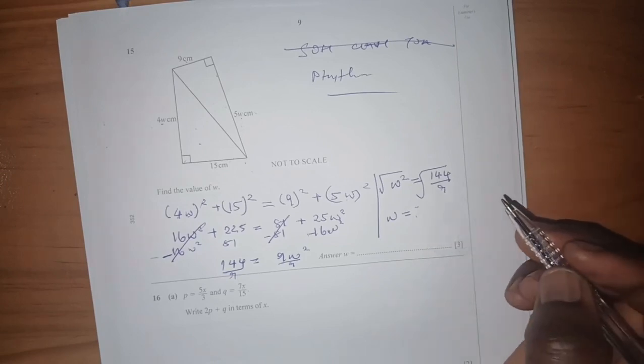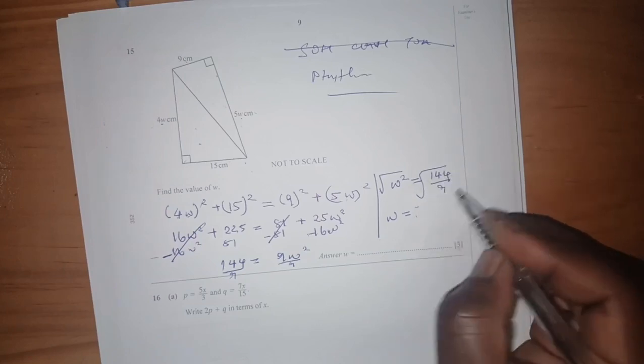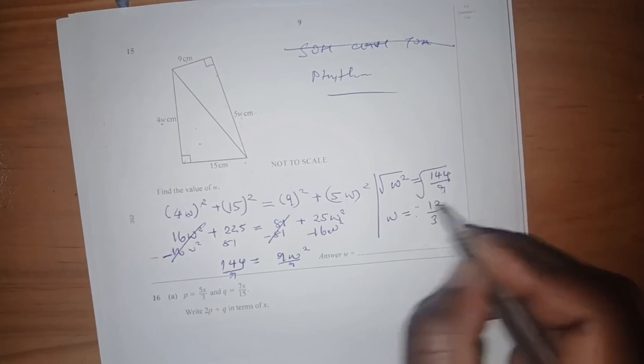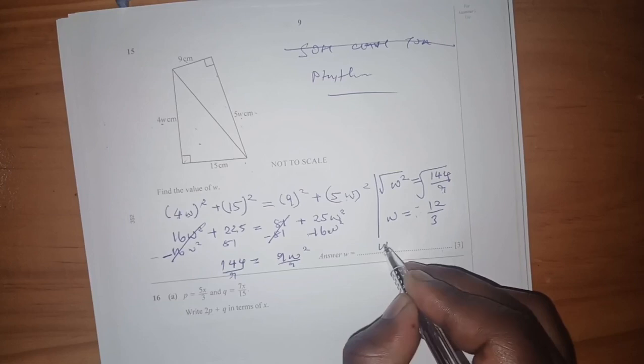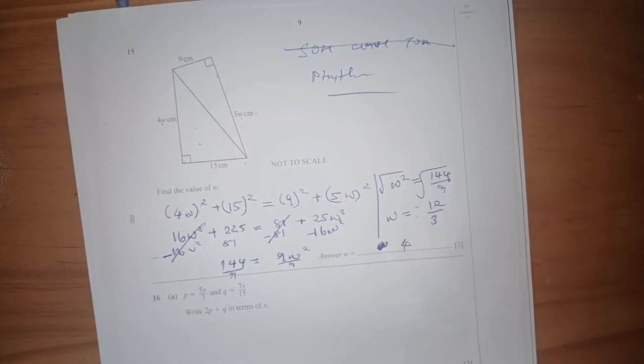Square root of 144 is 12, square root of 9 is 3. So w is equal to 12 divided by 3, which is 4. Just like that. Next question.